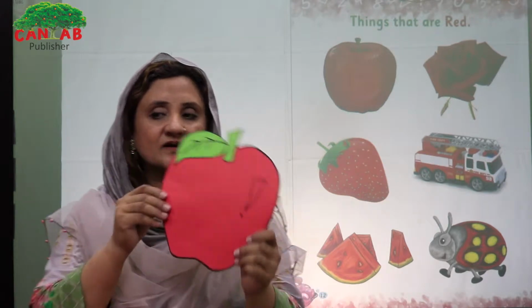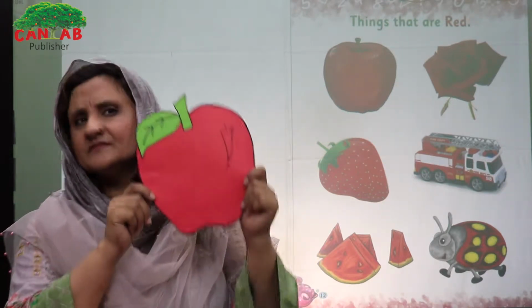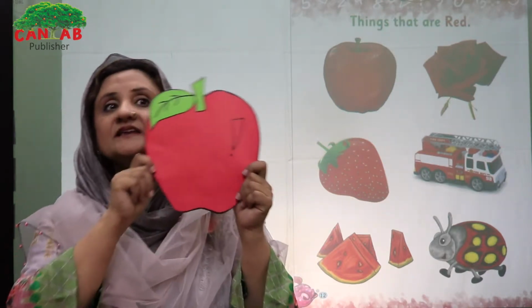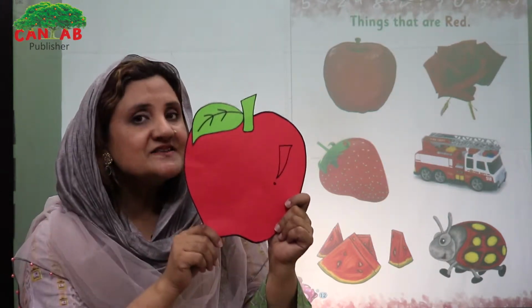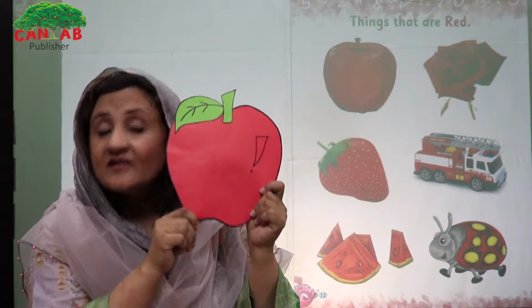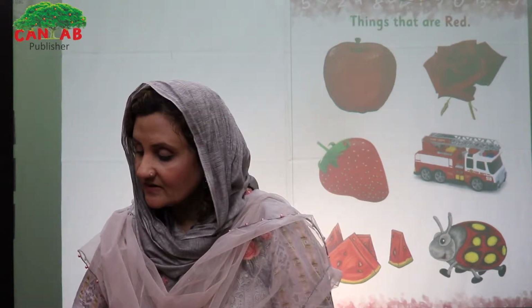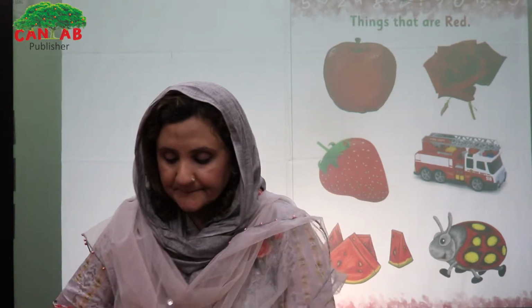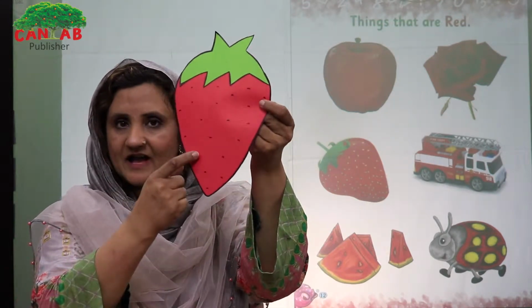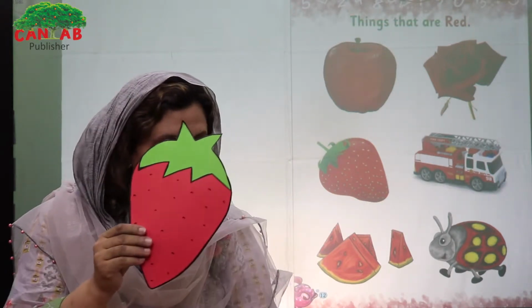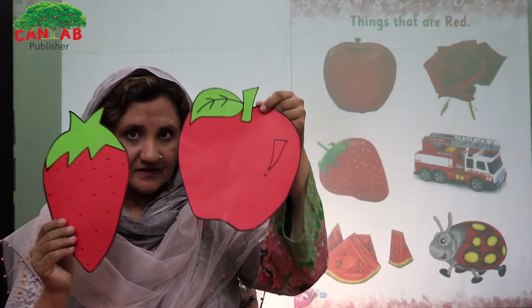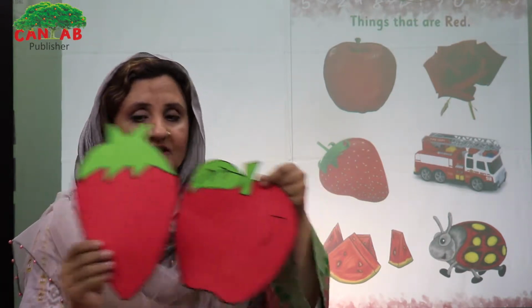Students, look at here. What is this? This is a juicy apple and it is of red color. This is a red apple. And look at here. This is a red strawberry. A red apple, a red strawberry.